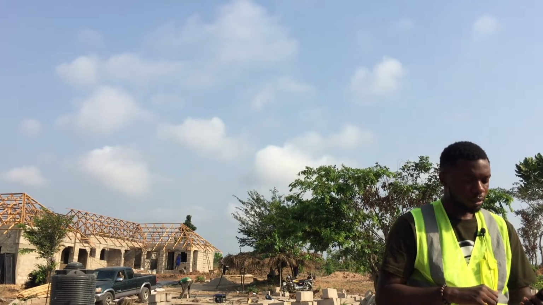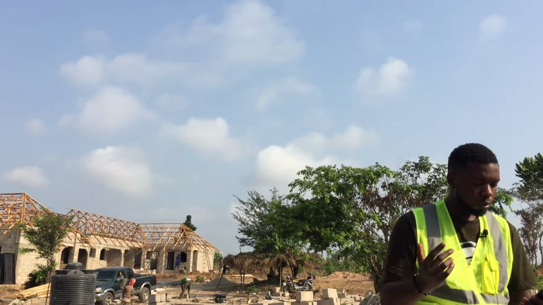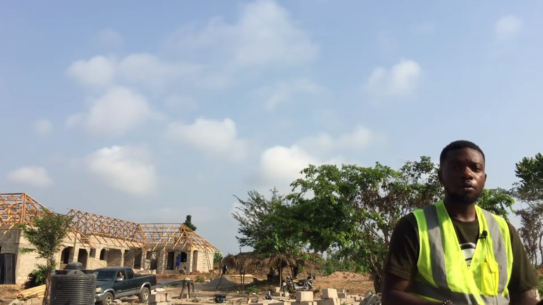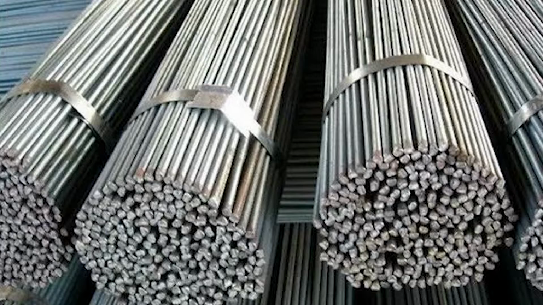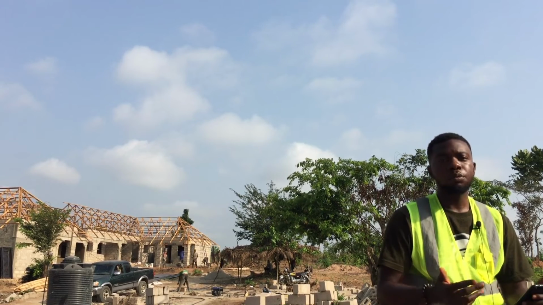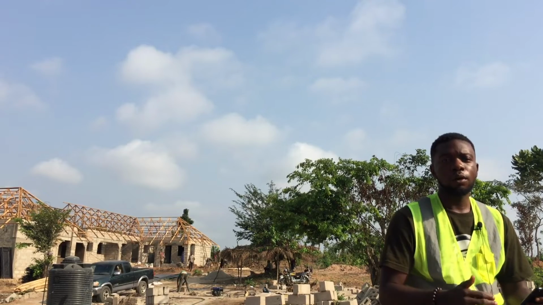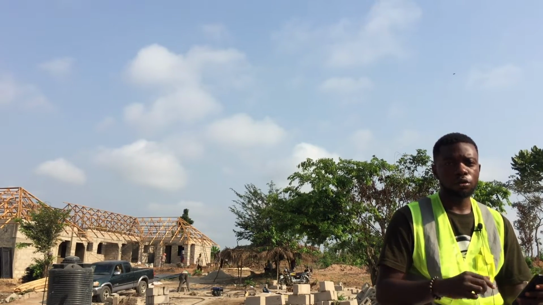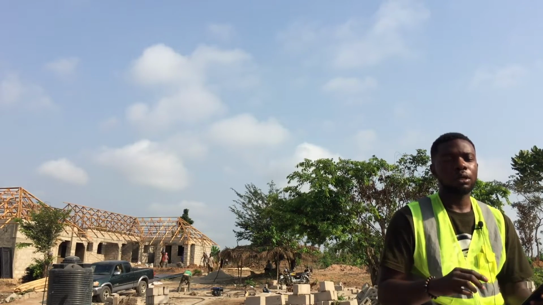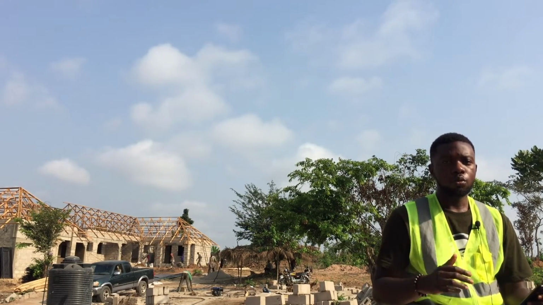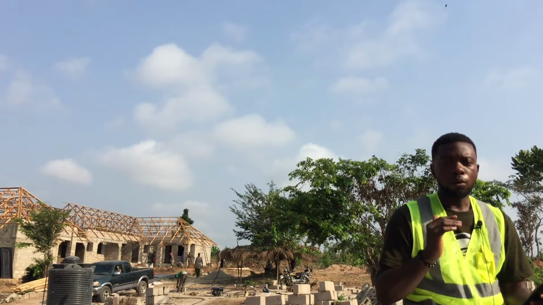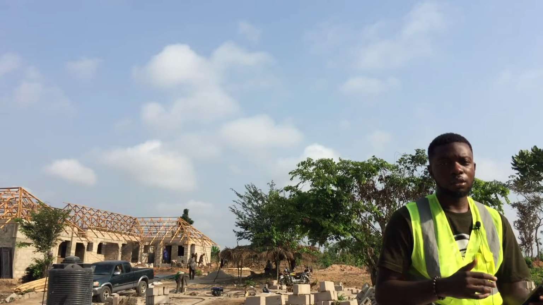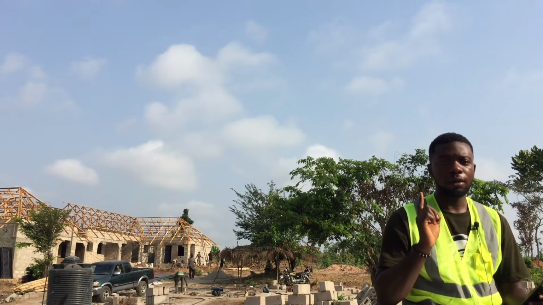So let's get started. For this building, we have actually bought 70 lengths of 12 rods, which cost 4,800 naira. We are going to be using the 12 rods for our columns and our lintels on the building. So we have actually bought a quantity of 70 pieces, and these 70 pieces cost 4,800 naira each.